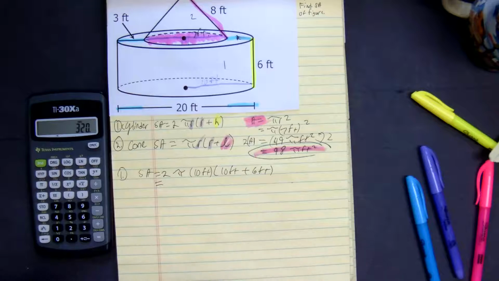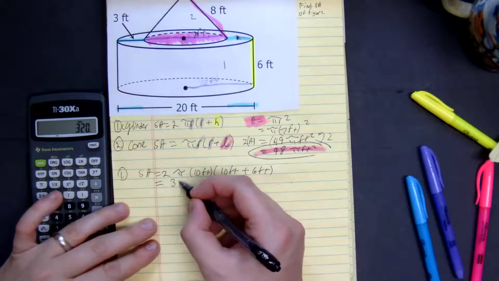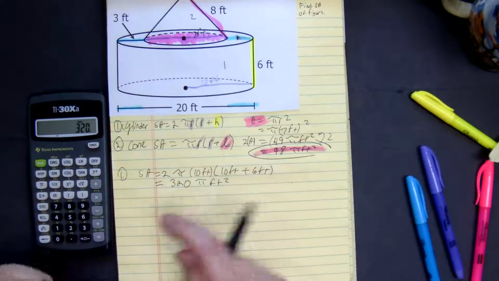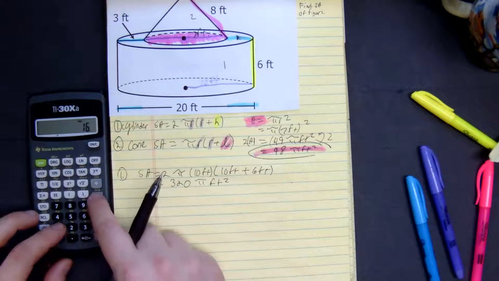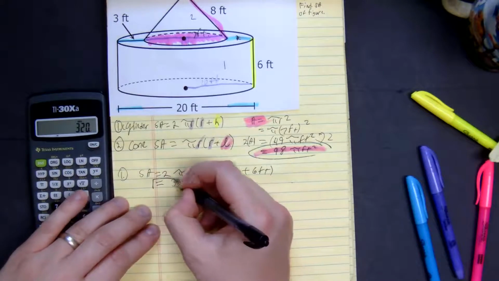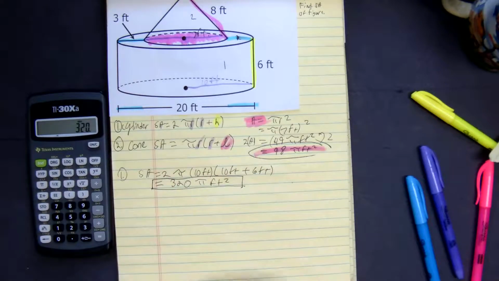You get this surface area is equal to 320 pi feet squared. Just make sure I did that right. 16 times 10 times 2. Yep. So the surface area for figure 1 is done.